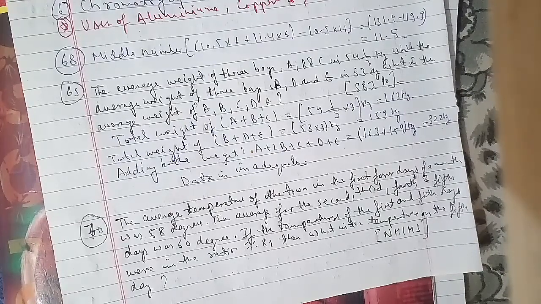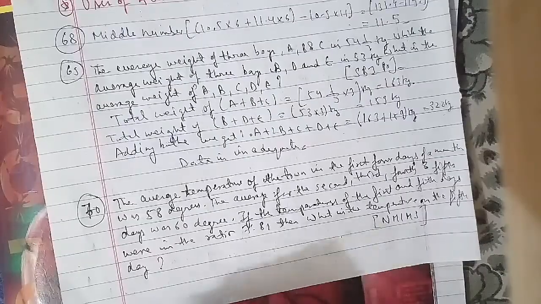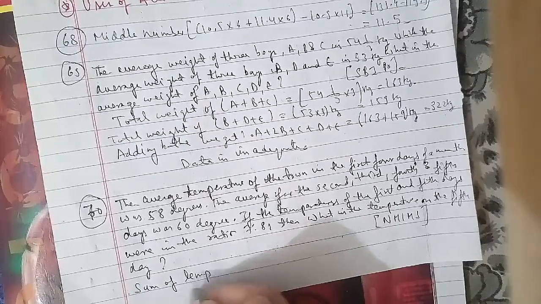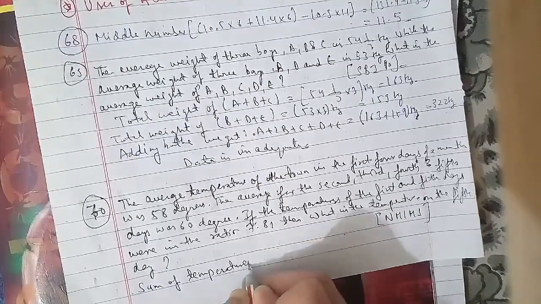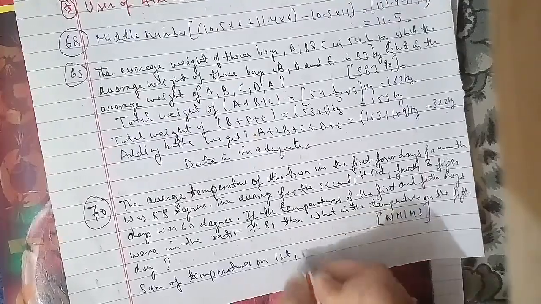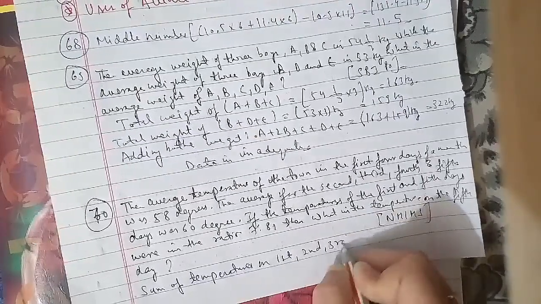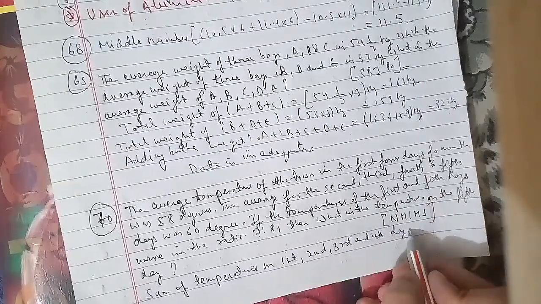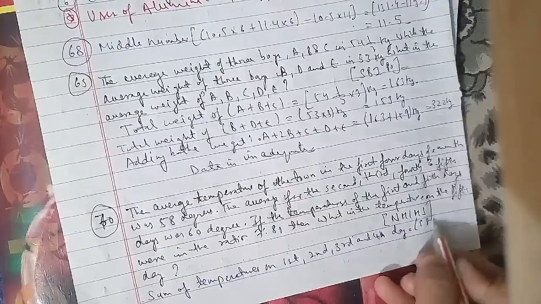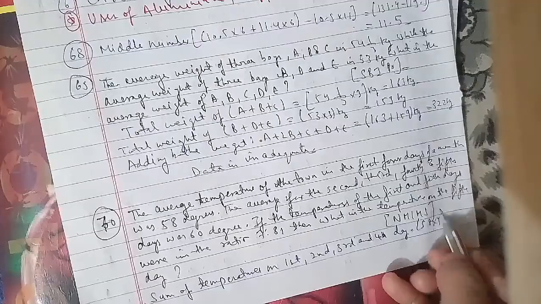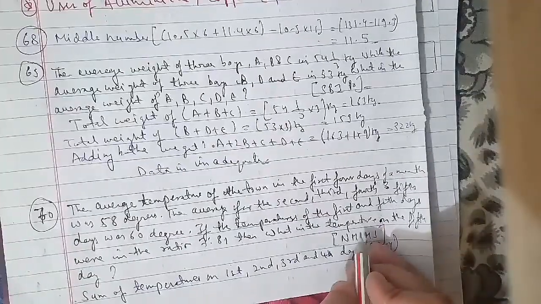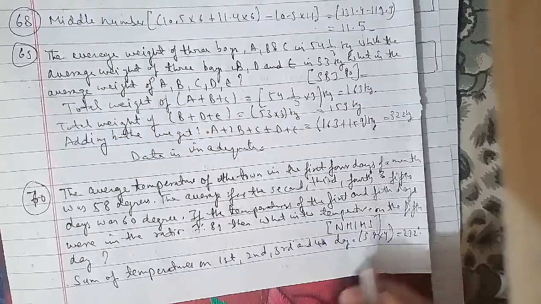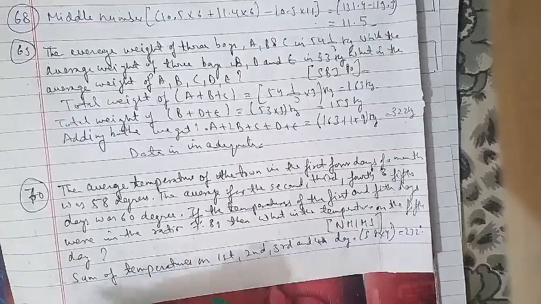So now we will be subtracting these two, 1 and 2. On subtracting 1 from 2, we get temperature on fifth day minus temperature on first day equals 8 degree.